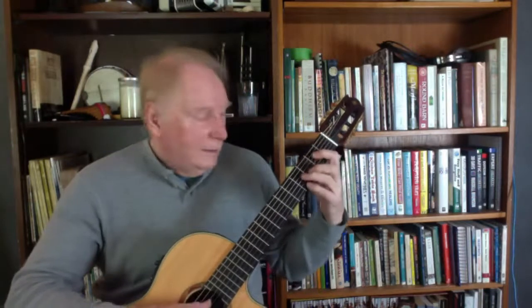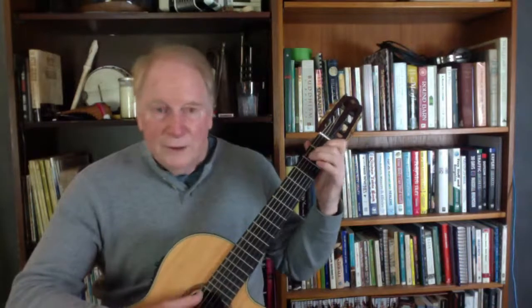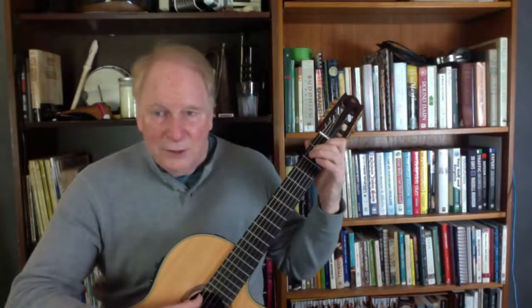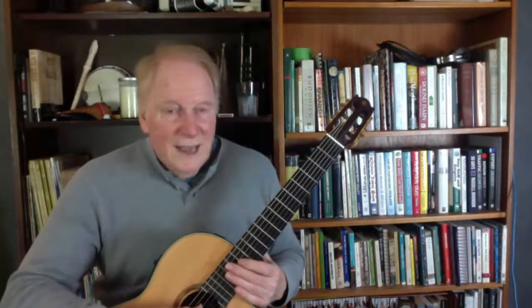Or we play E7th at the bottom of our diminished chord, put an E at the bottom of our diminished chord. So those are the prime chords in A major.